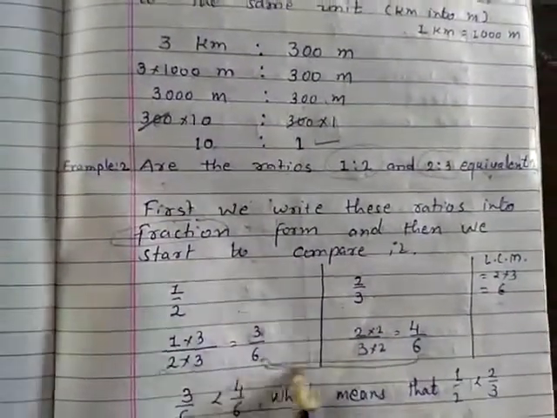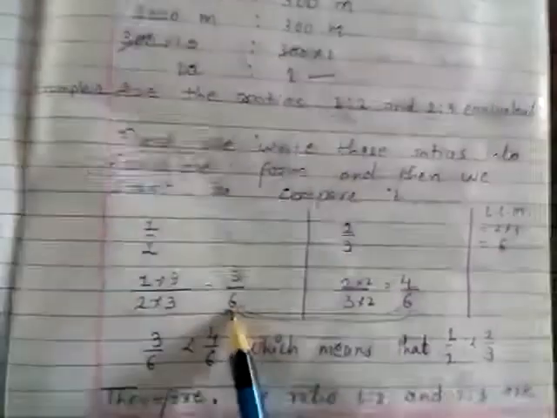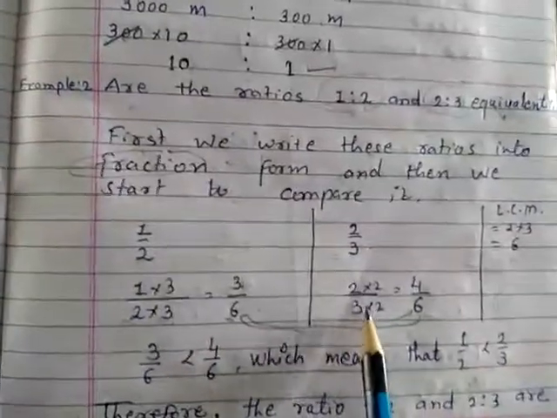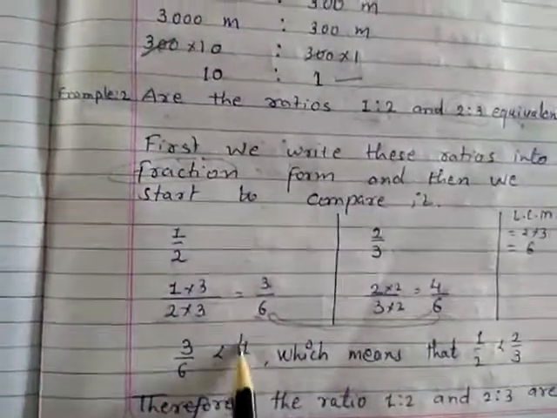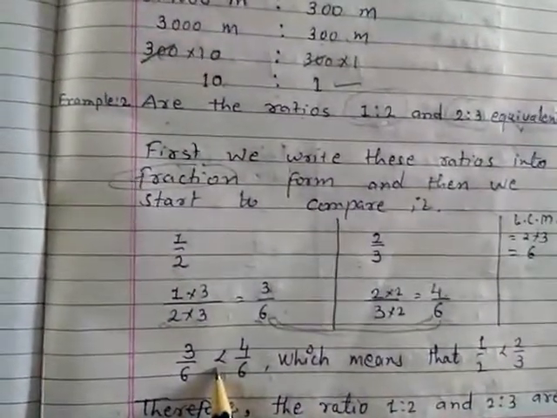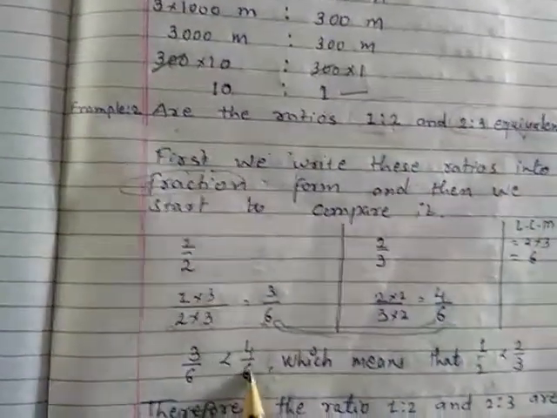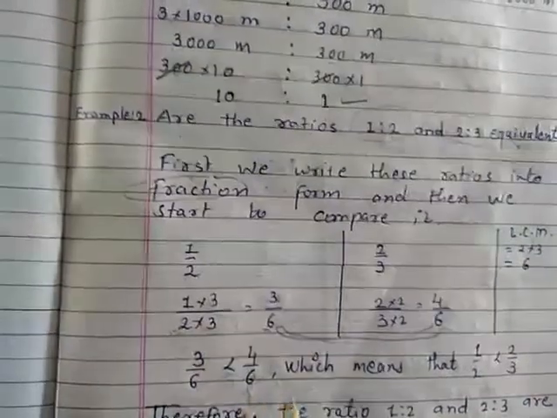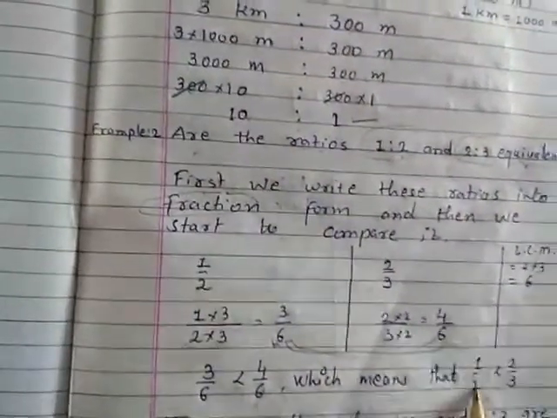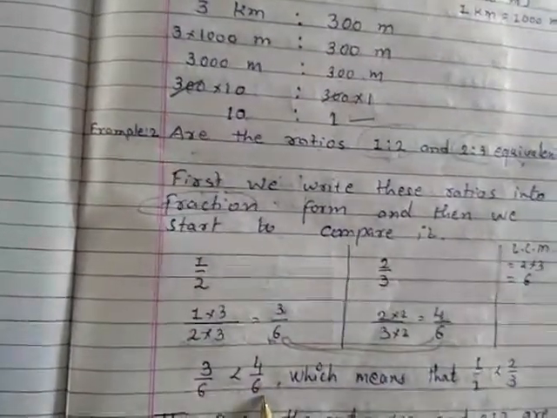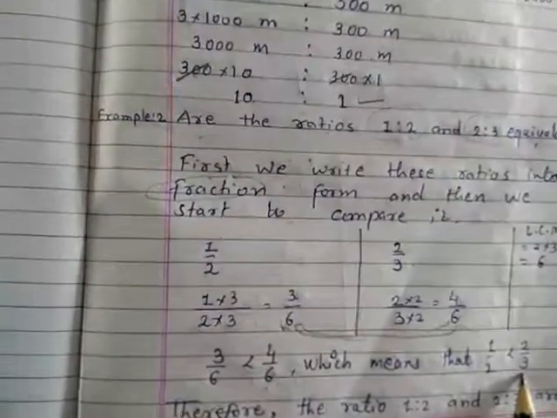Now see, both denominators are equal, right students? So we can compare very easily. See, 3 upon 6 is less than 4 upon 6, right? This is the symbol of less than. So this number is smaller compared with this number. Now 3 upon 6 is the answer of which fraction? 1 upon 2, right? And 4 upon 6 is the answer of 2 upon 3. So we write 1 upon 2 is less than 2 upon 3.